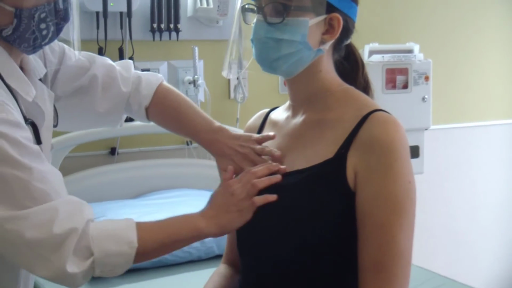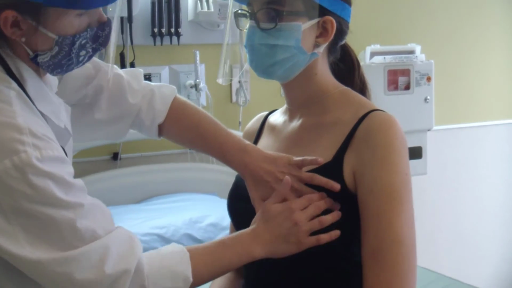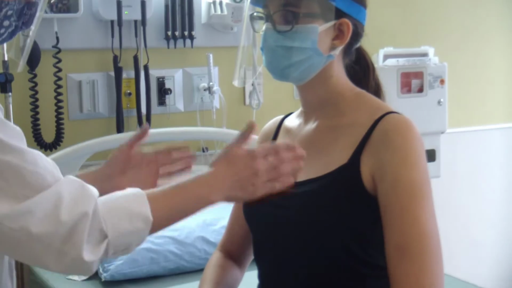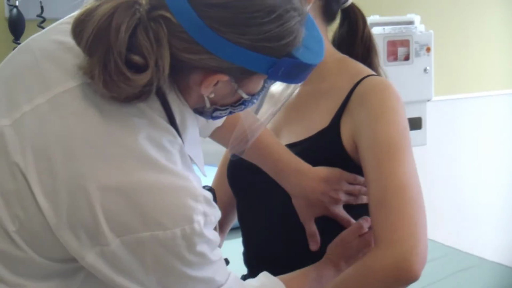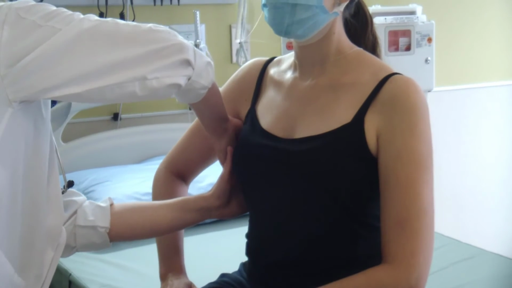Percuss at 5 centimeter intervals and avoid the dampening effect over ribs or scapula posteriorly. Resonance predominates in healthy lung tissue. Note any dullness over the heart and liver. Make sure to percuss laterally as well.